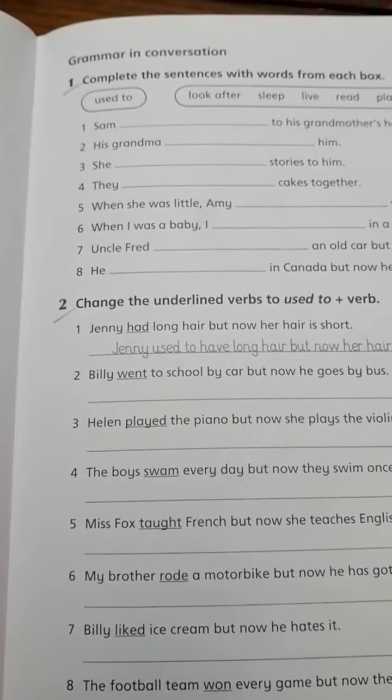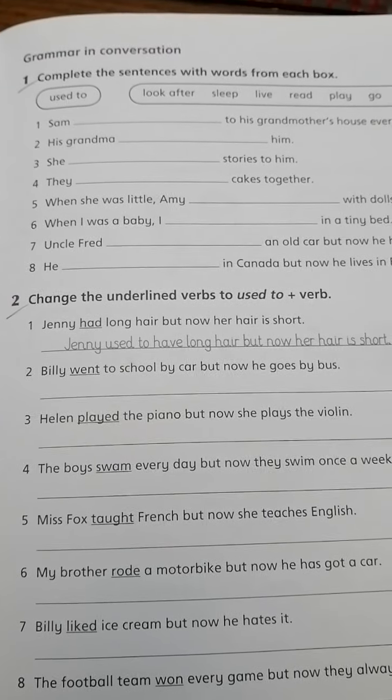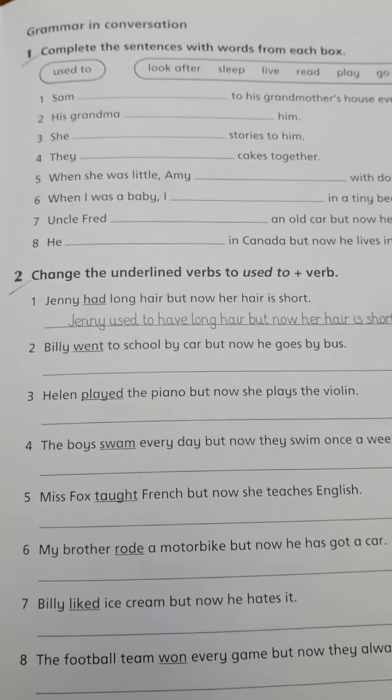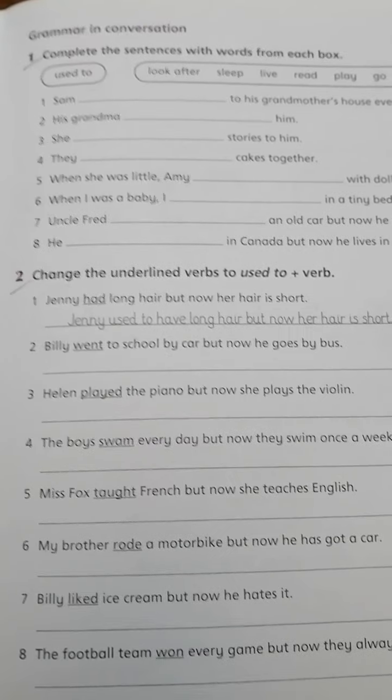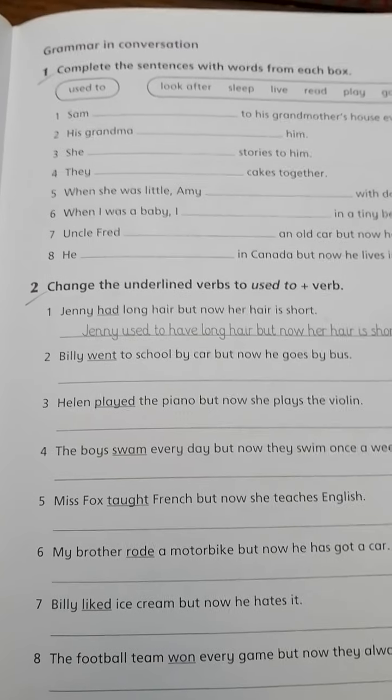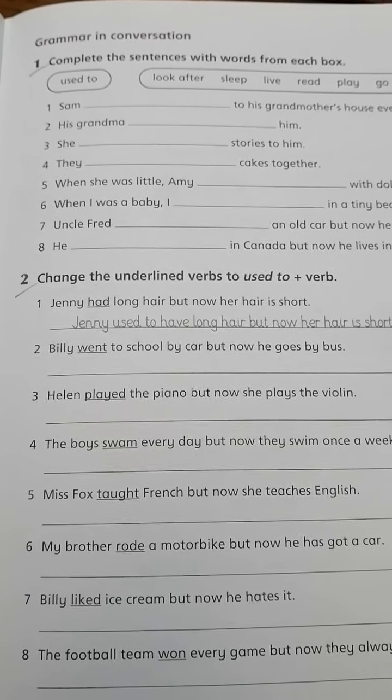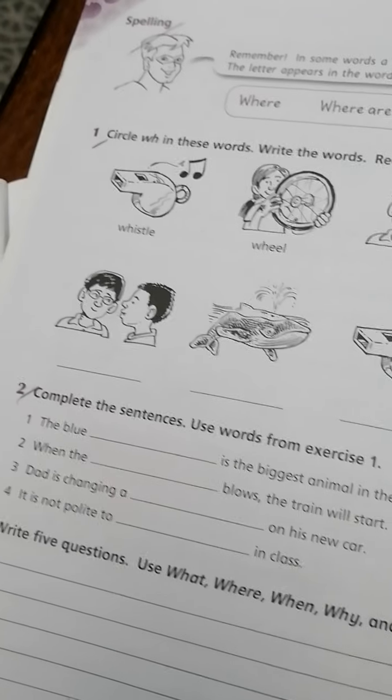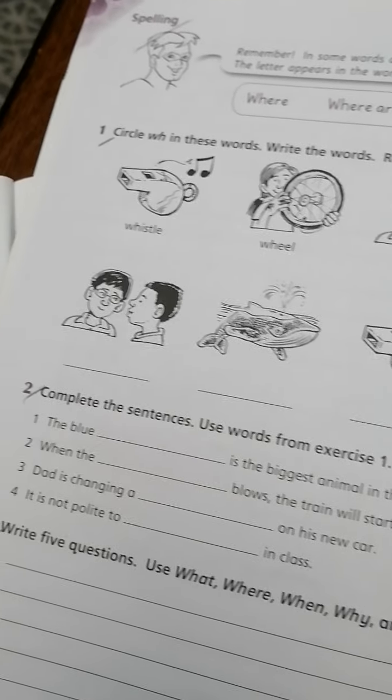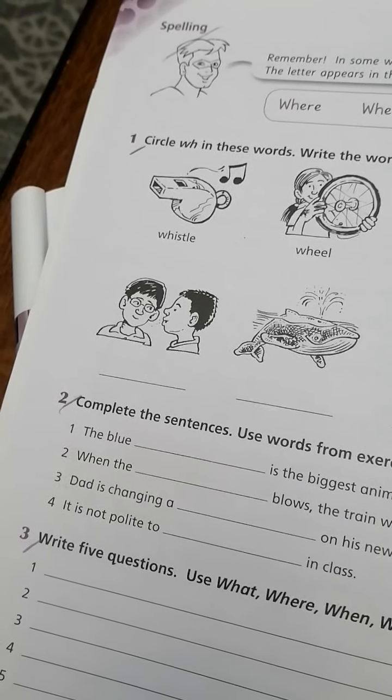Did you answer the questions on page 5 about used to? Do you remember used to? You have to answer the questions on page 5, and you have to answer the questions on page 6, questions 1, 2, and 3.